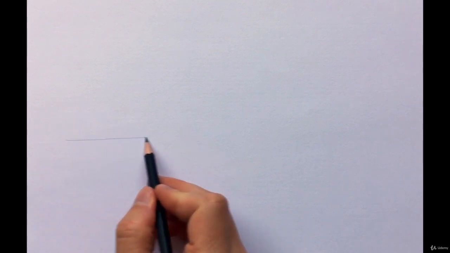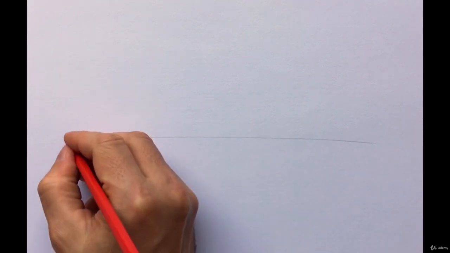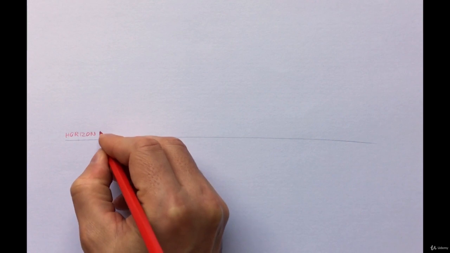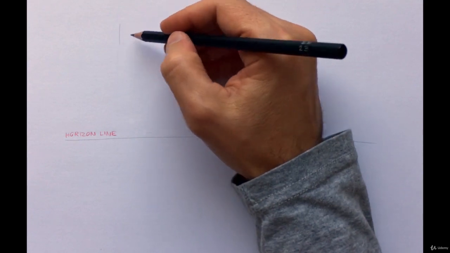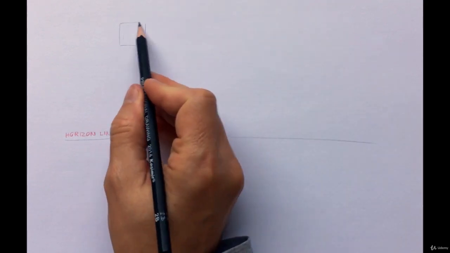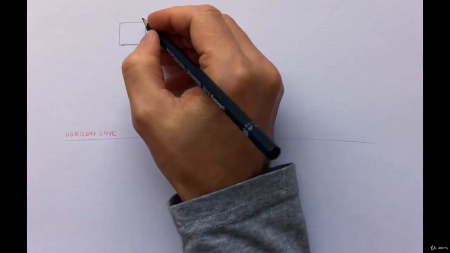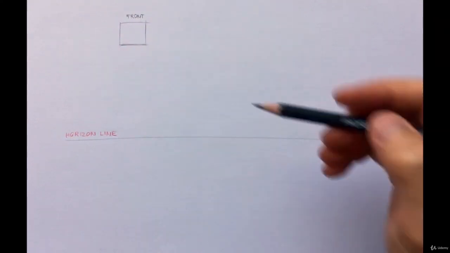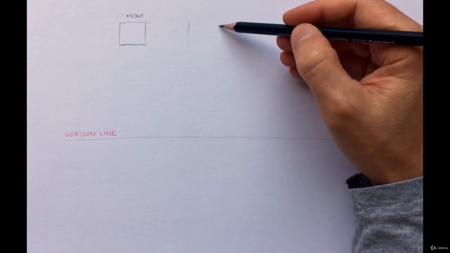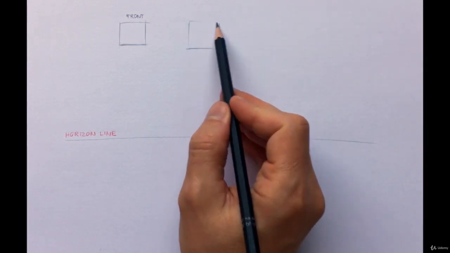In perspective, we have an important straight line, the horizon line. It's up to you where you place it vertically in your picture frame, but it will have an impact on the final image. I'm going to use a cube to demonstrate some of the key terms of perspective. If you look at the cube from front, it looks like a square. If you rotate the cube around its vertical axis, it will look something like this.